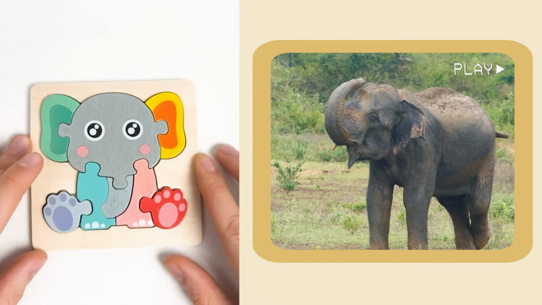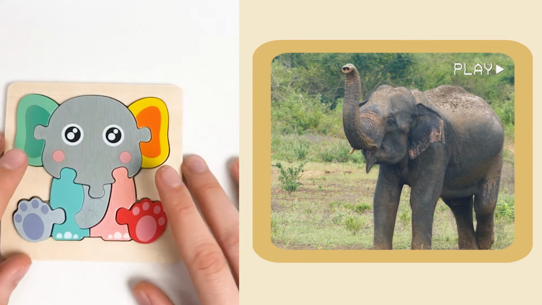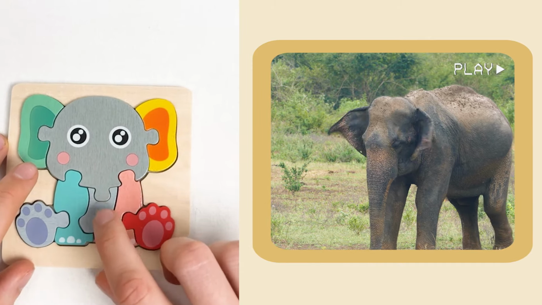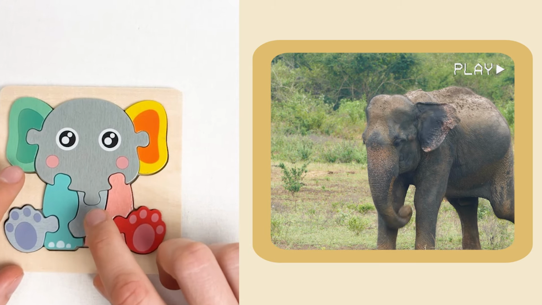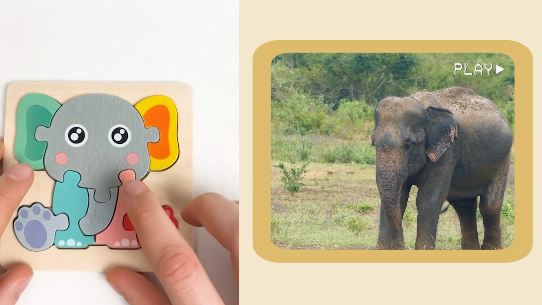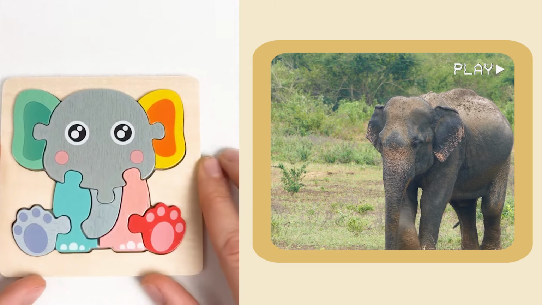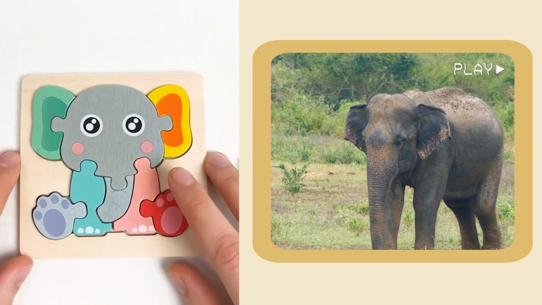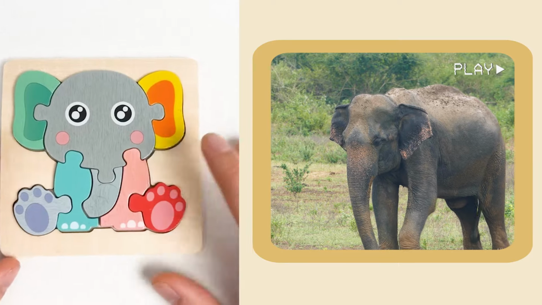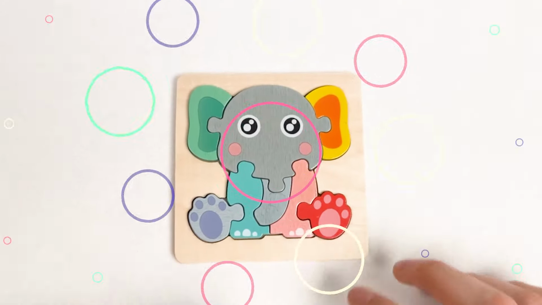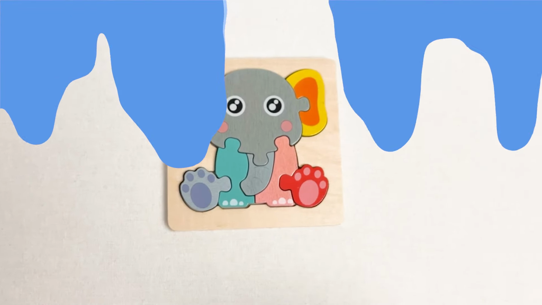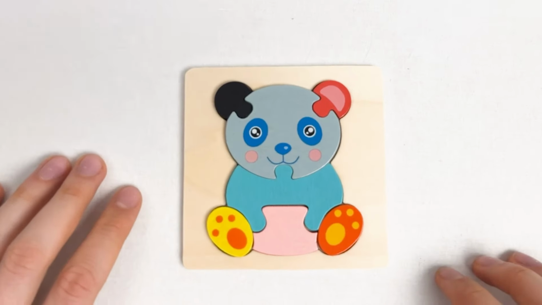And here is the small fact about the elephant. Elephant has long noses called trunks, and they use them like a big snorkels to drink water. Yes, that looks amazing. Can you see how the elephant drinks the water? Great. Let's continue with our other puzzles. You're doing great. And here we have a panda.